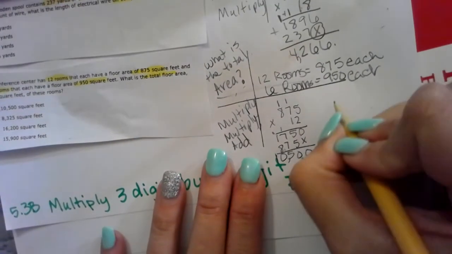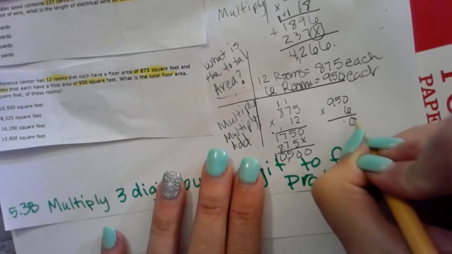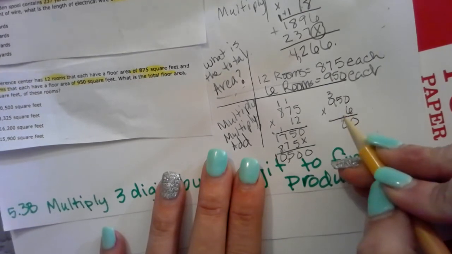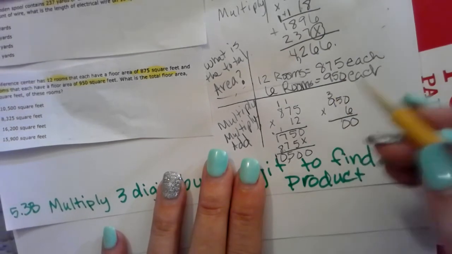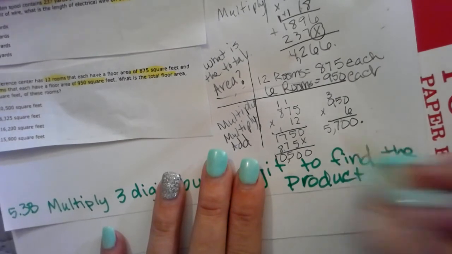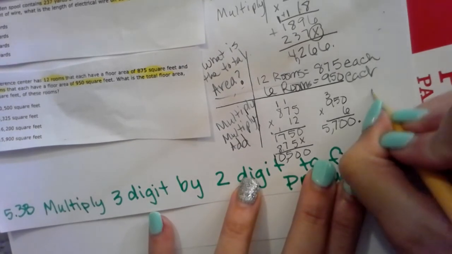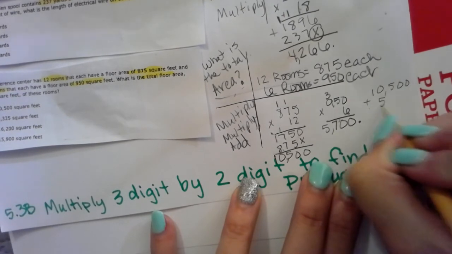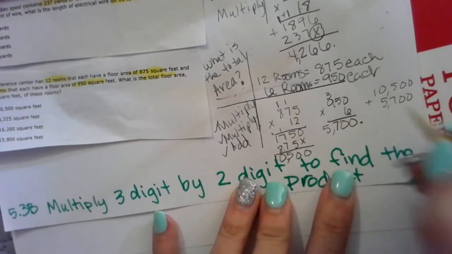And then I'm going to multiply my 950 times my 6. 6 times 0 is 0. 6 times 5 is 30. Carry my 3. 6 times 9 is 54. Plus my 3. 54, 55, 56, 57. I have a decimal and a comma there. So to put them together, I need to add. So 10,500 plus 5,700. And again, I had to multiply, now I'm adding.